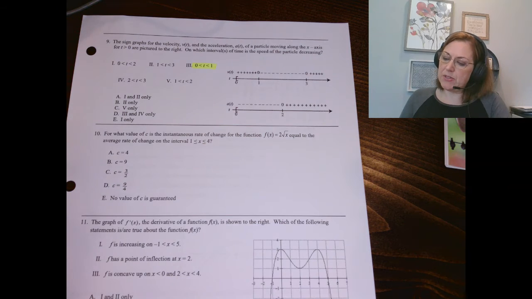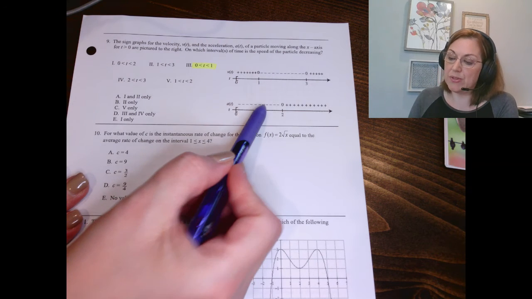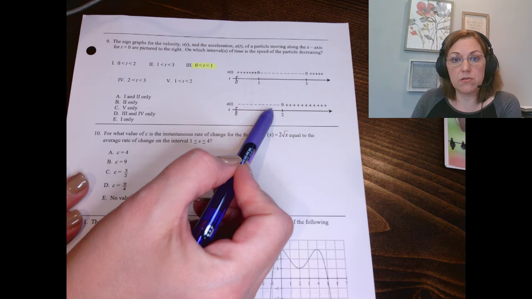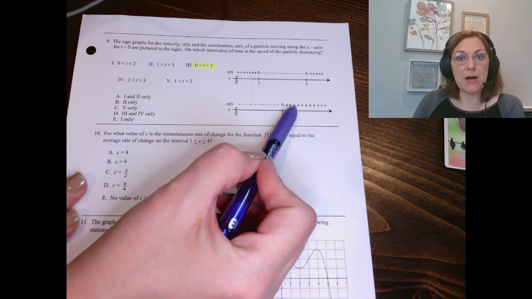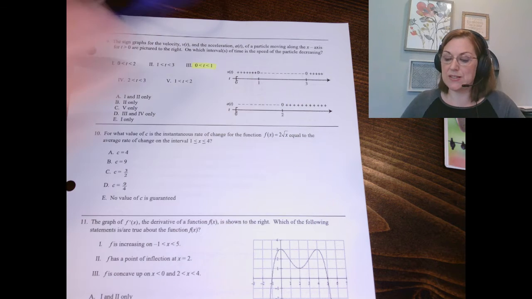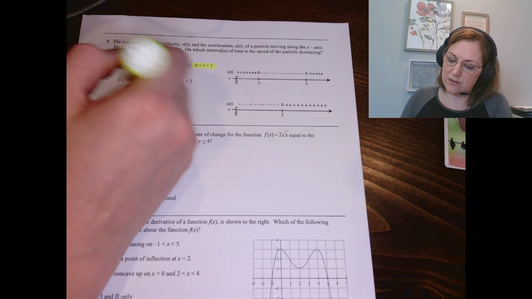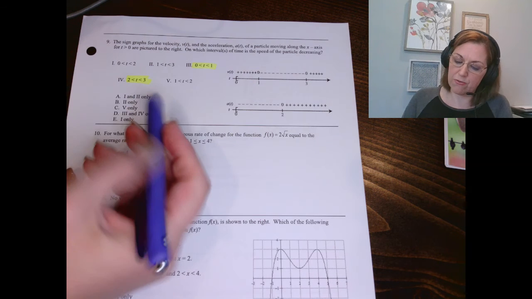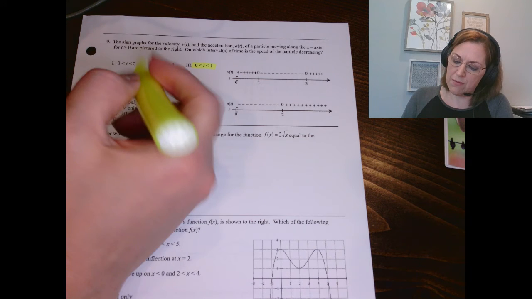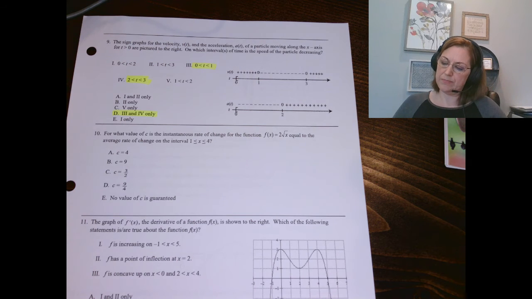All right. Then between 1 and 2, looks like they're both negative. Between 2 and 3, looks like velocity is negative, acceleration is positive. So we have another instance where the signs are different. And then from 3 and on, it looks like they're both positive. So it looks like we're looking for 3 and 4 only. And that would be answer choice D here.